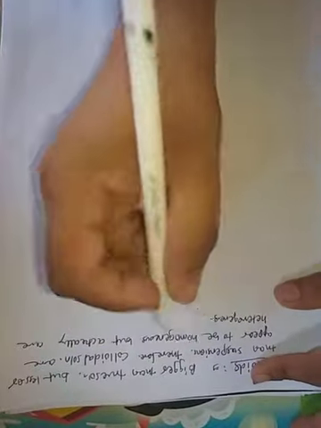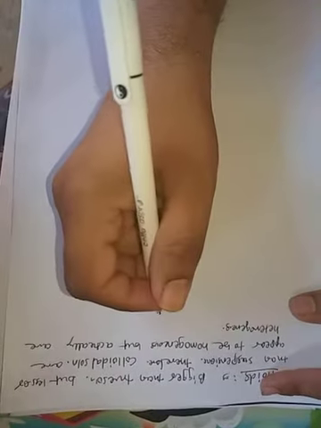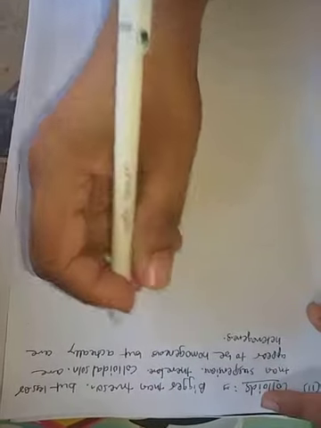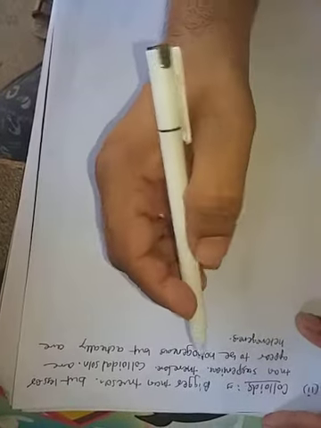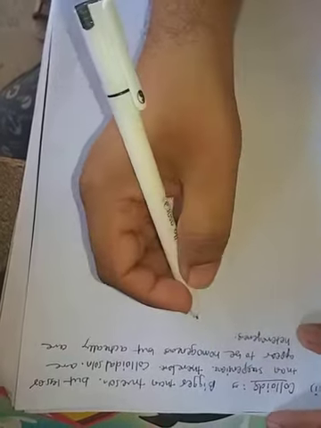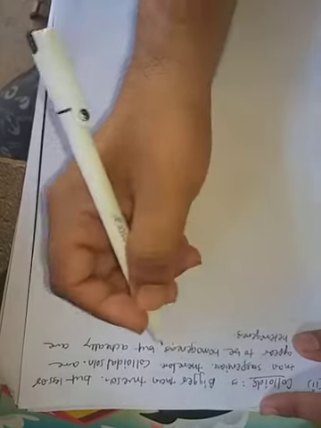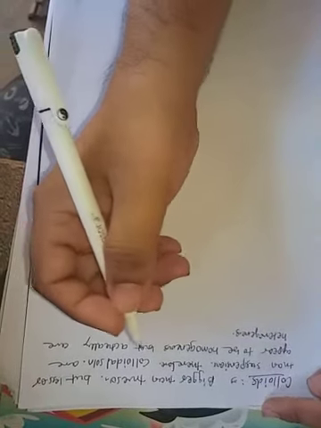What is the main important property here? When we observe colloidal particles under a high power microscope, colloids are not true solutions.